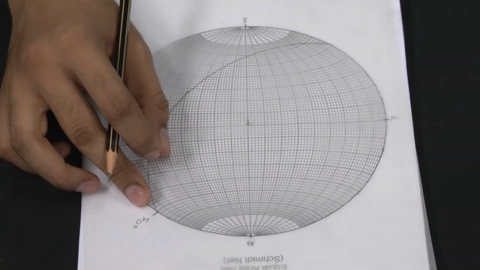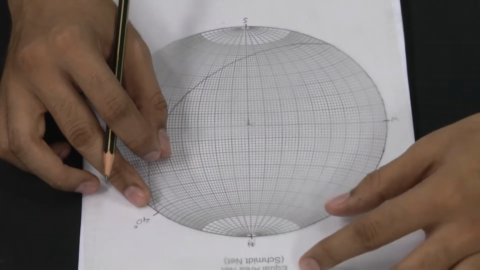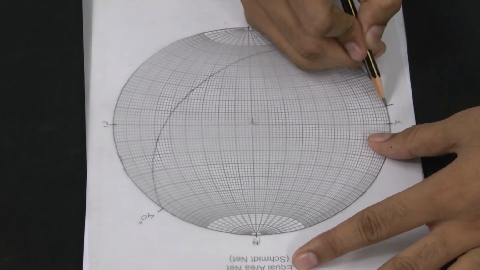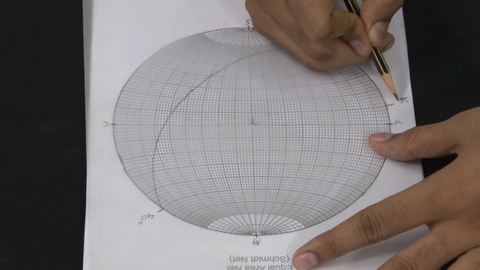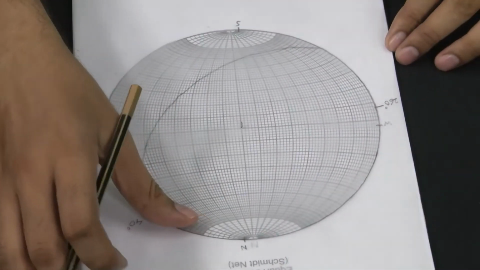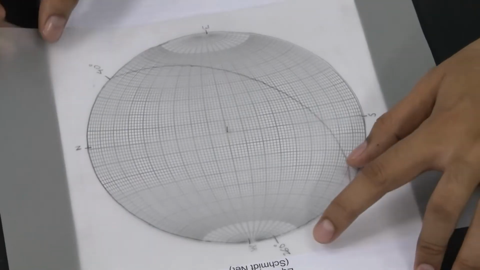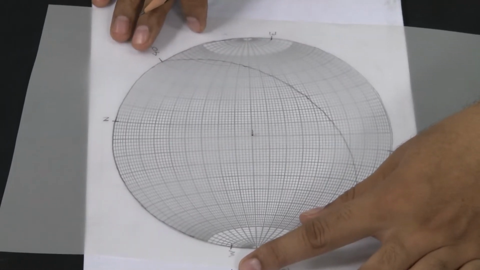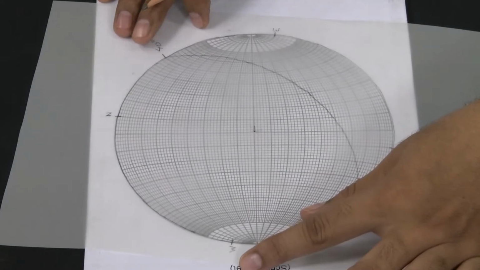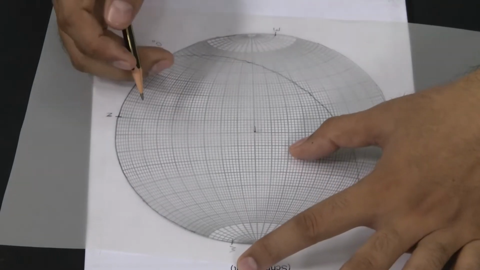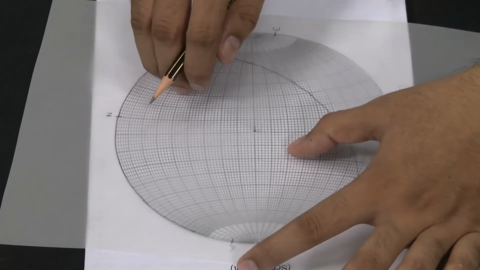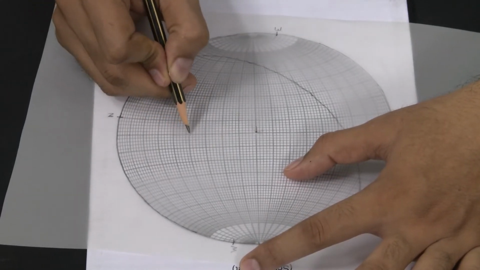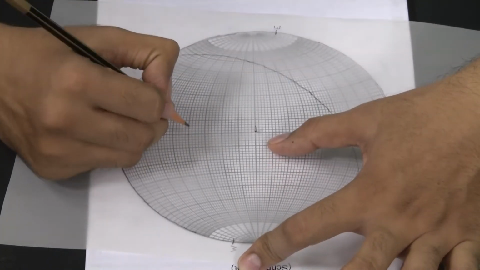Now, we will draw the great circle for the second limb. So, the strike is 260 degree. So, this is 270. So, below that it is 260. We will now bring this 260 on the north south and read the dip from the east, 50 degree, 10, 20, 30, 40, 50, this is 50. So, we will draw a great circle from this.